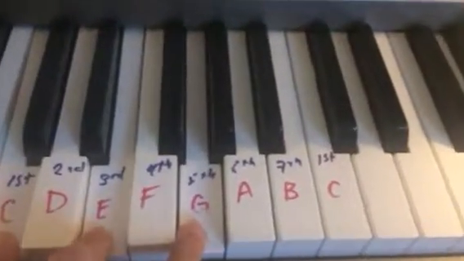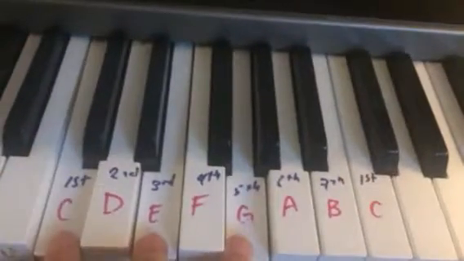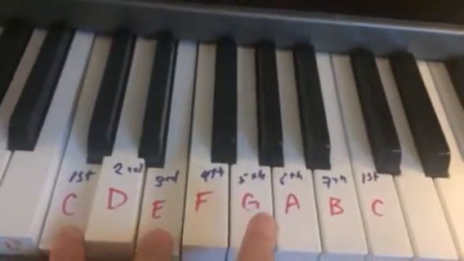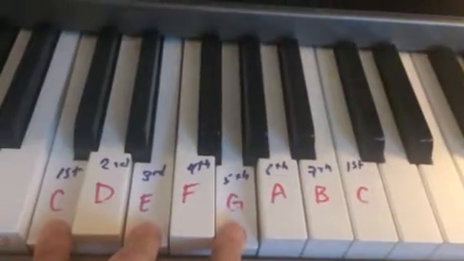Another way to think of a major triad is you would take the root, the third, and the fifth. Play those together, you get a major triad.